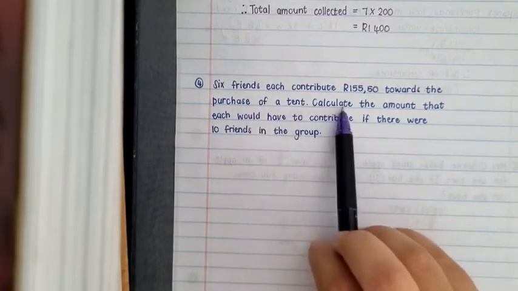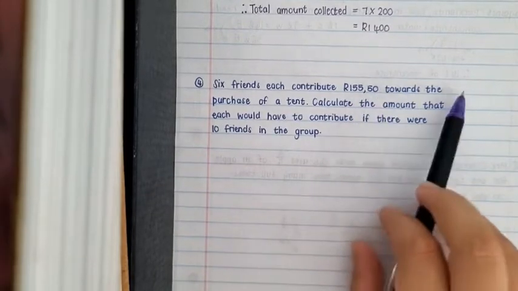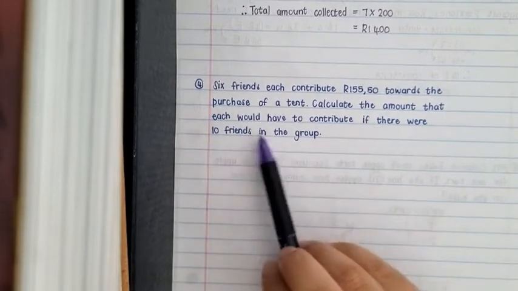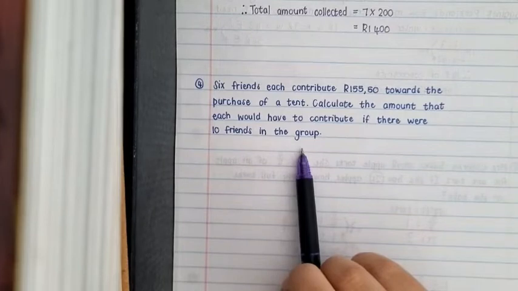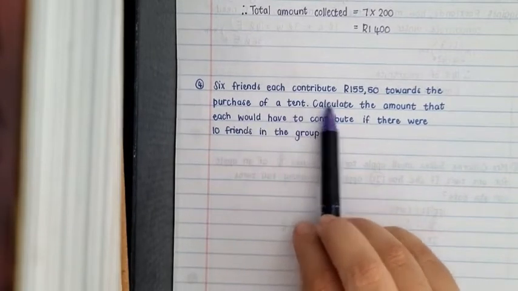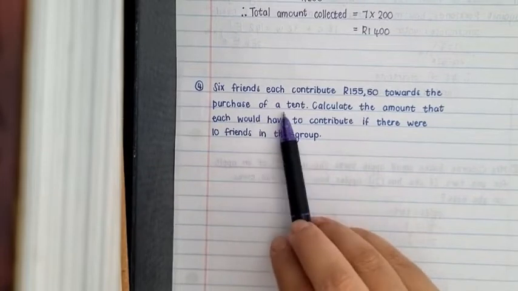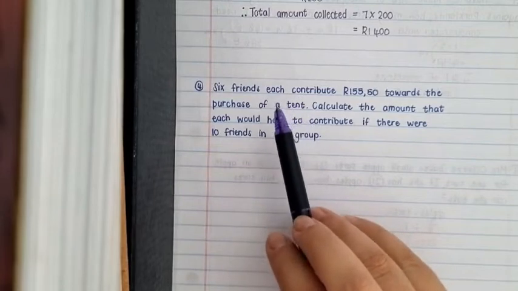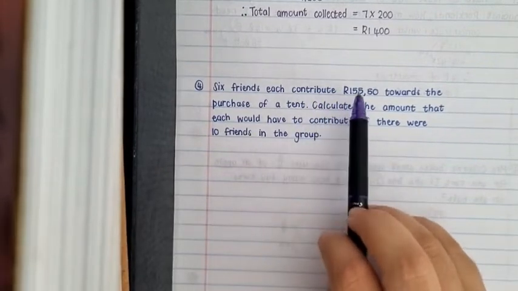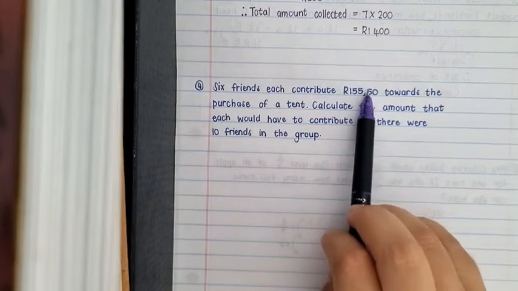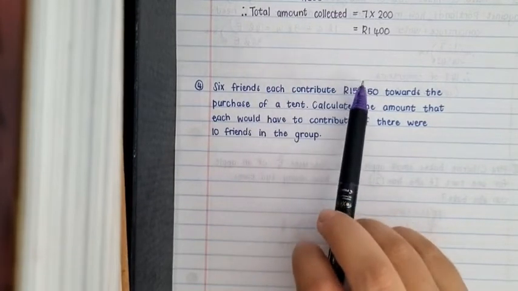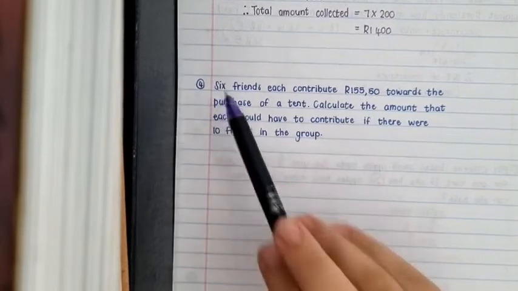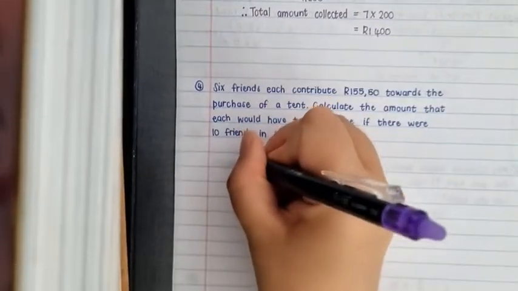Six friends each contribute 155 Rand 50 towards the purchase of a tent. Calculate the amount that each would have to contribute if there were 10 friends in the group. So if we know that, then we actually know how much this tent cost, right? Because if each of them contributed 155 Rand 50 and there were 6 of them, then the total cost of the tent is going to have to be this 155.50 times 6. So we can actually work that out.